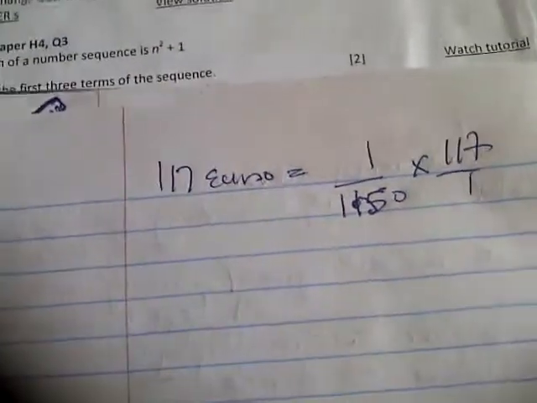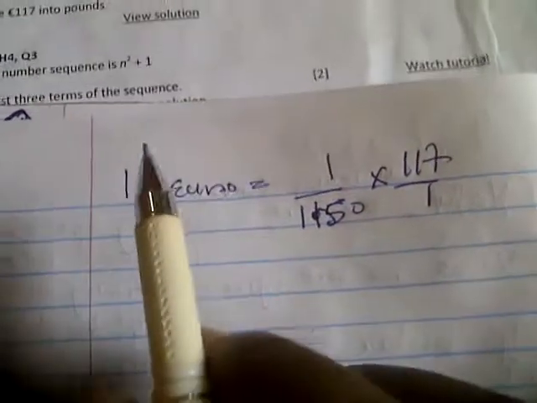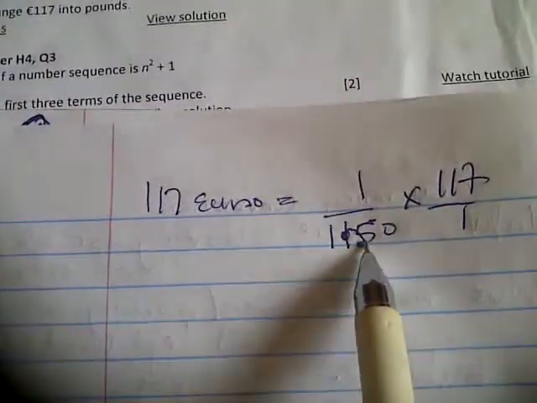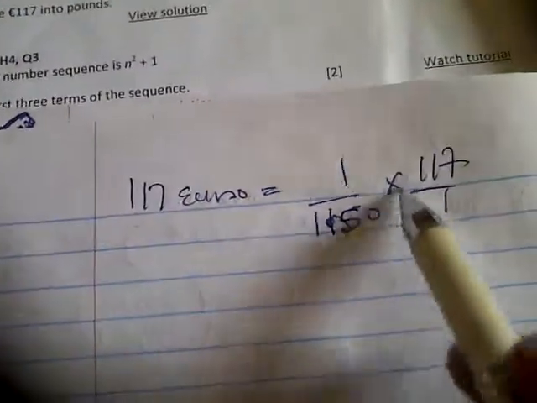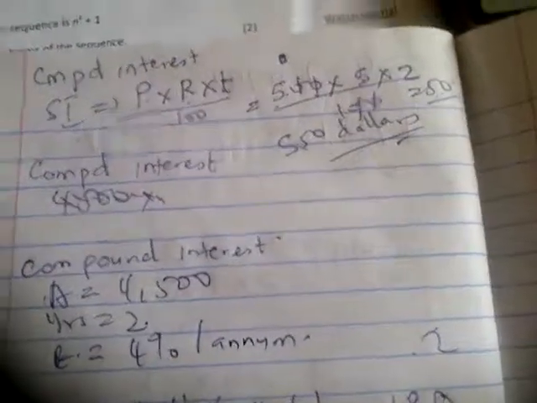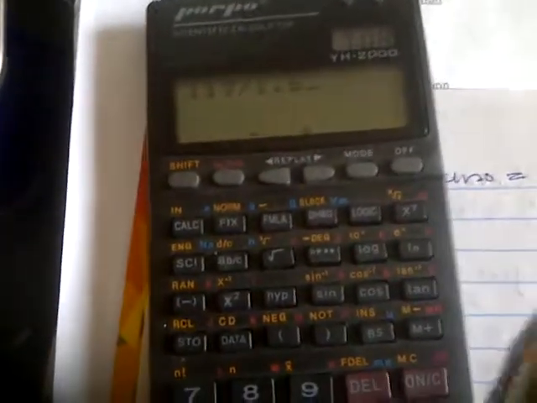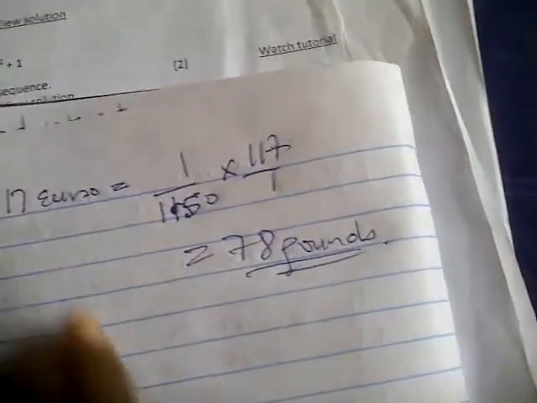Remember, for the unit value, that's for one euro, we divided 1 over 1.50. Now because 117, the value we're looking for, is higher, that's why we multiplied. You even see from here that 117 is being divided by 1.50, so it's obeying that second rule: if you're looking for a higher value, you multiply. That's this 117. Now let's solve this out. 117 divided by 1.50 is going to give you 78 pounds. So that's it for this question.